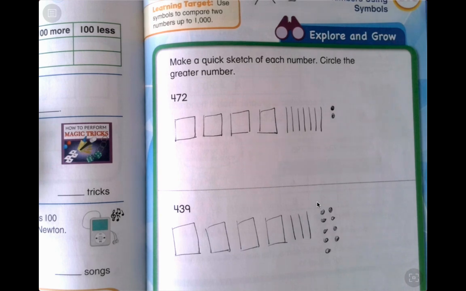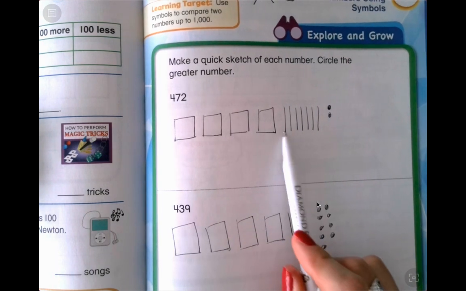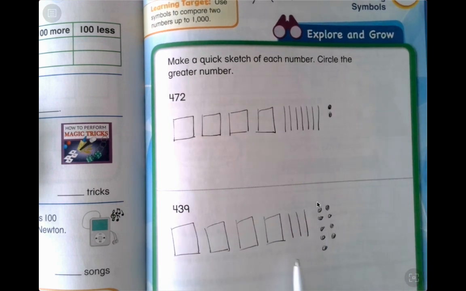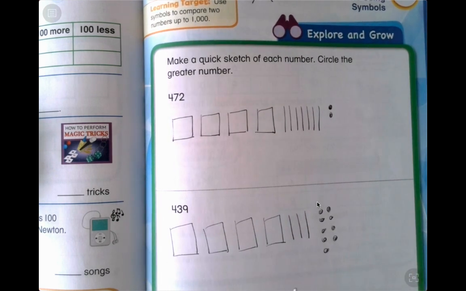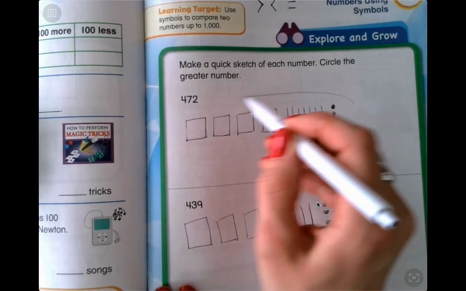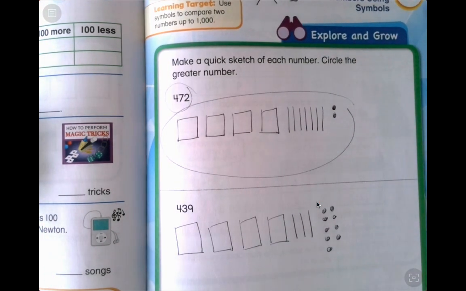So, as you can probably see in my drawing, look at the 400s are the same, so that you're good there. I've got my 10s. How many 10s do I have? I have 7 up there. How many 10s do I have down here? I only have 3. And then I have my 2, and then I have my 9. Okay? So, the one that you have to be looking at is these 10s are greater. So, this is the greater number, because 10s are worth more. So this is my greater number, 472.